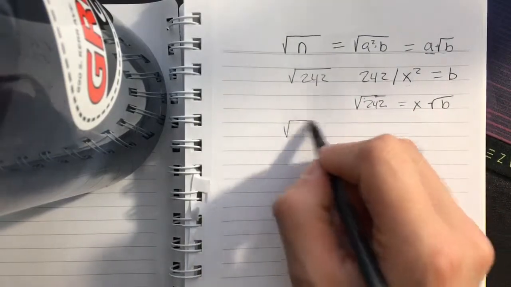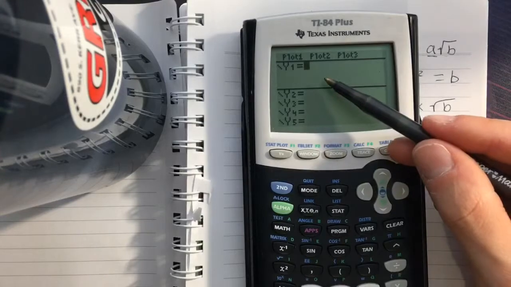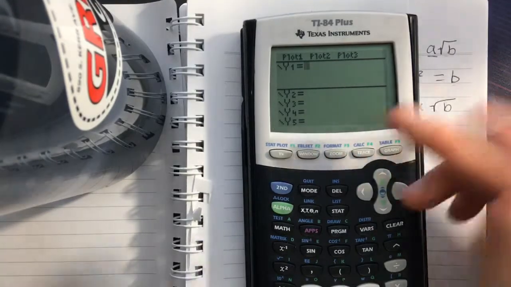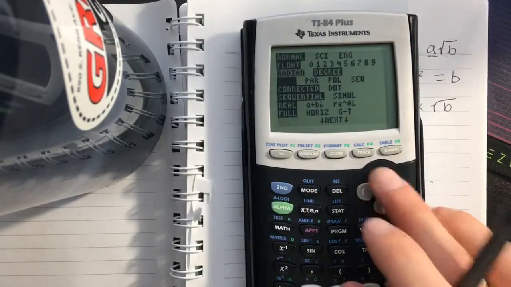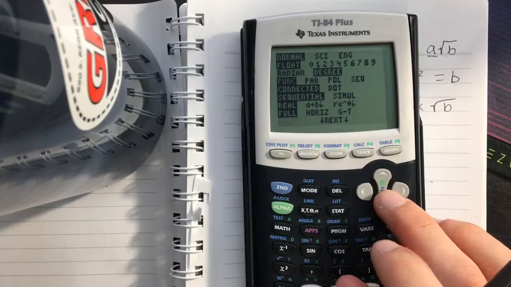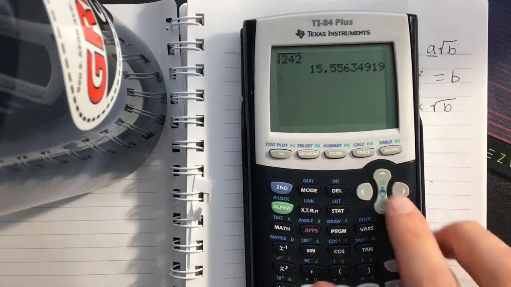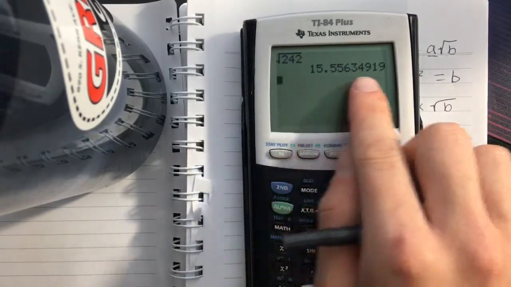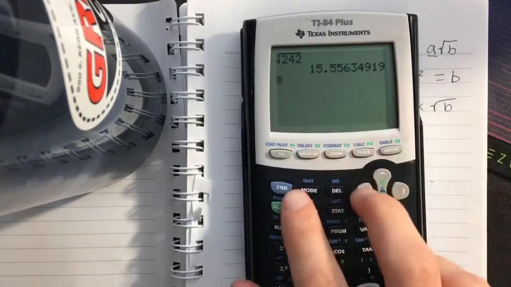Now I'll show you what I mean by this. So going back to the square root of 242, in my calculator here, y1 equals, and we're in rectangular, so mode function. And as you can see, this is not a perfect square.